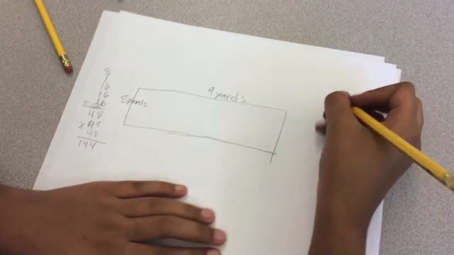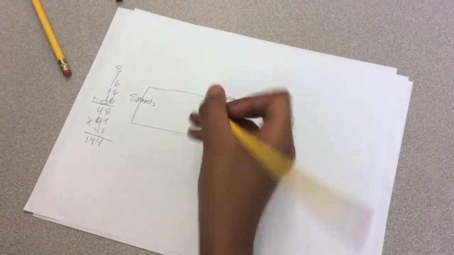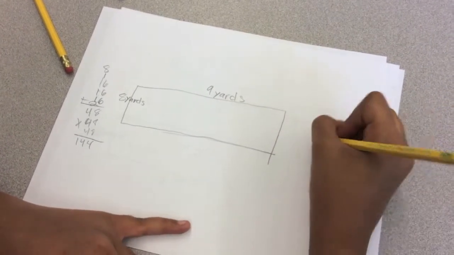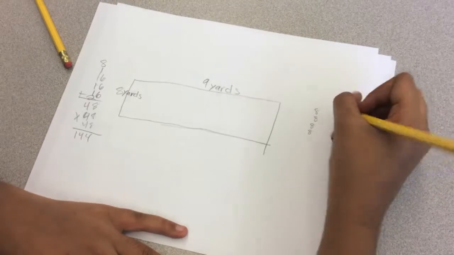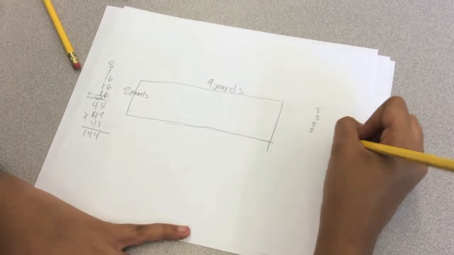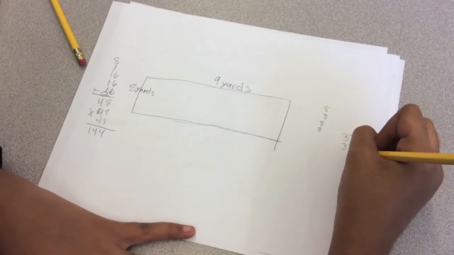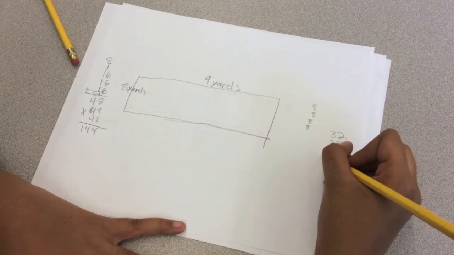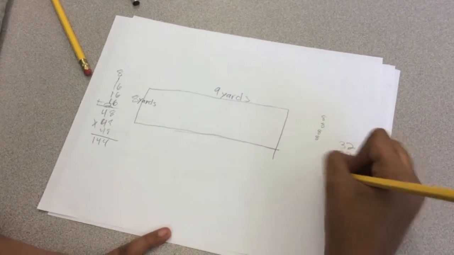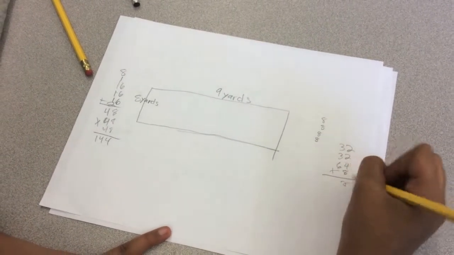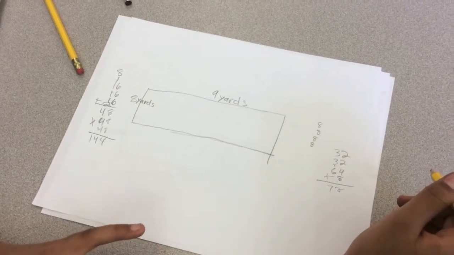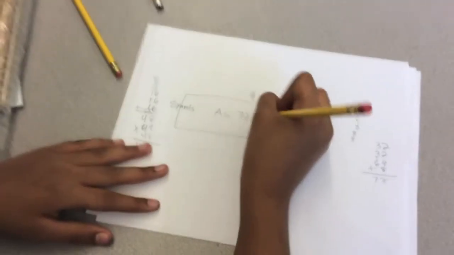So 8 times 9 is the area. So the area is 8, 8, 8, 8. 4 times 16, 16, 32, 32, 64, 64 plus 8. 8, 9, 10, 11, 12... 72. 72 square yards.